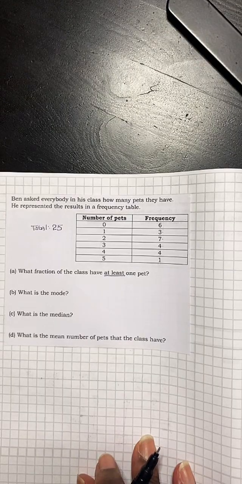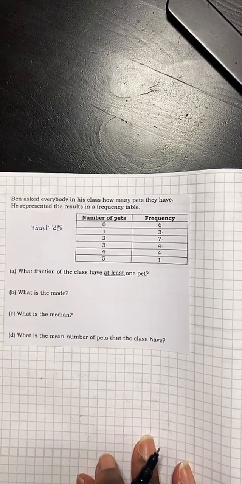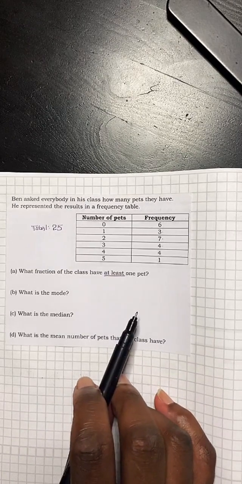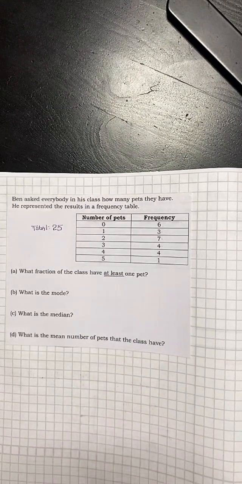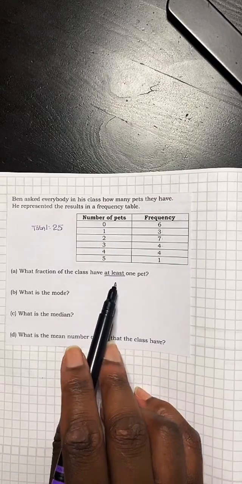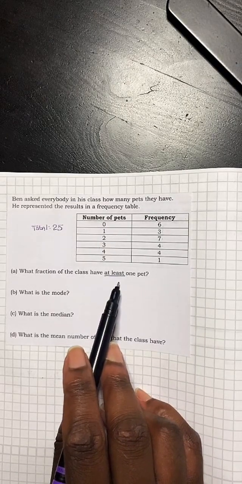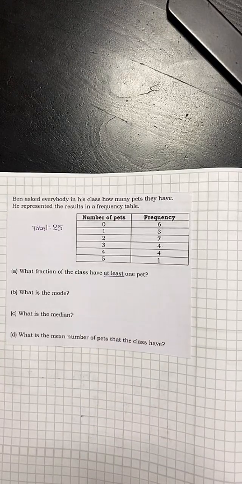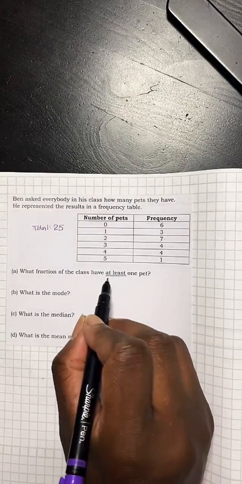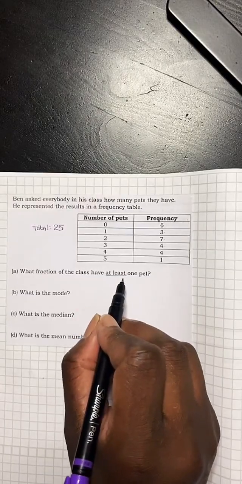So knowing what at least is, okay, does at least mean the minimum? Least means the minimum, but at least is 1 or more, right? So if I want to make at least $1,000, that means I want $1,000 plus. So this is the part that gets a lot of people, okay?